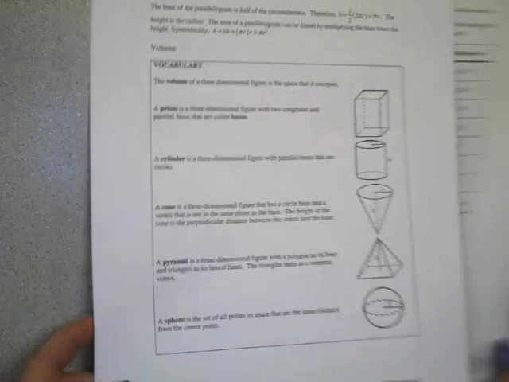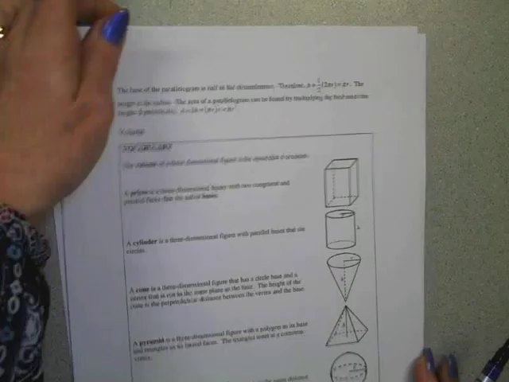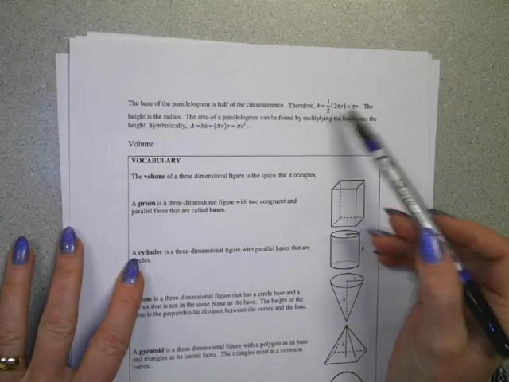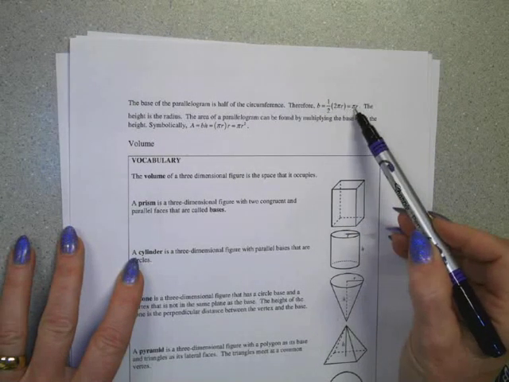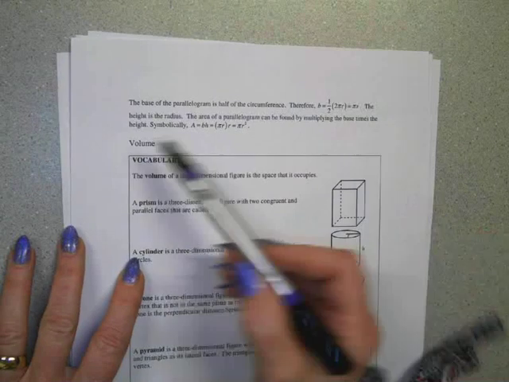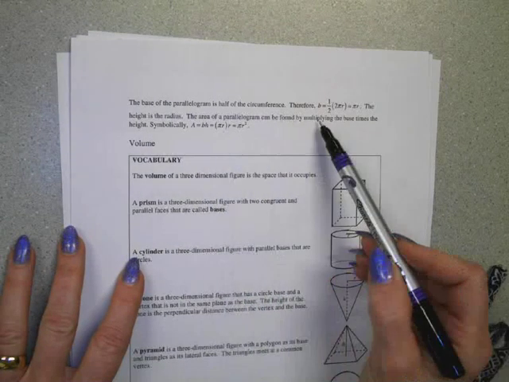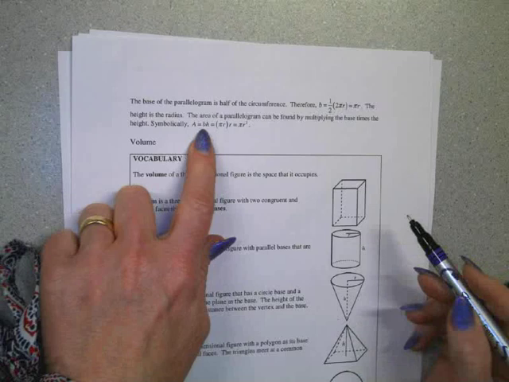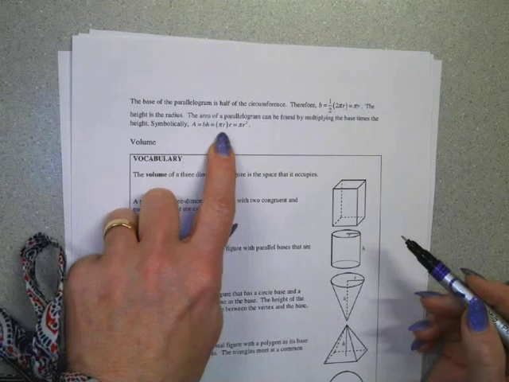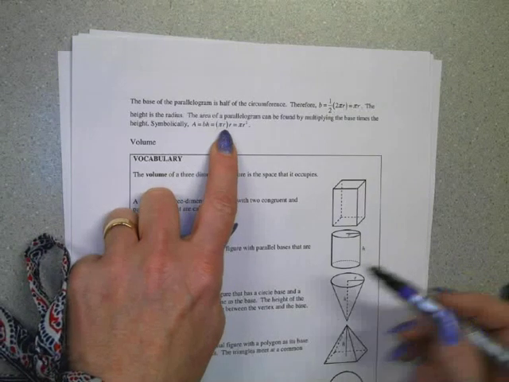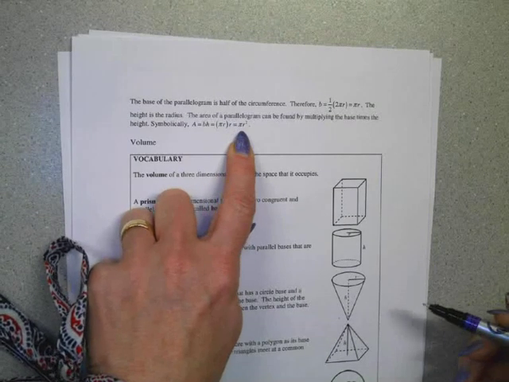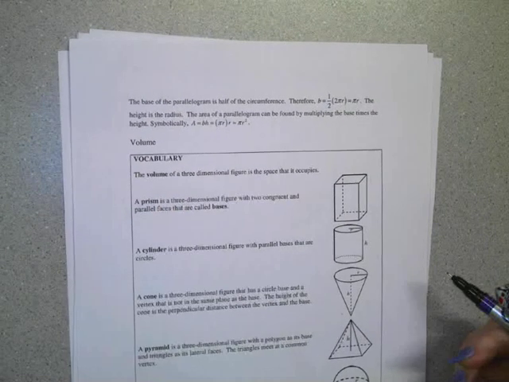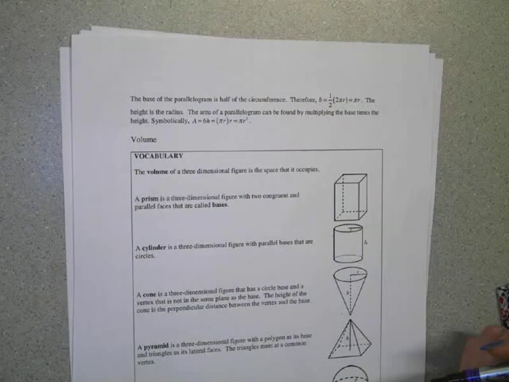And then it continues on from there and says, so then the base of the parallelogram is half the circumference, so therefore base is equal to 1/2 times 2 pi r, which would be pi times r, the radius. And the area of a parallelogram, which we already talked about, was base times height. The base was pi r, times the radius r, the height, giving us pi r squared.